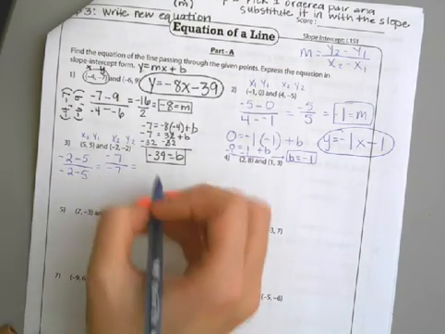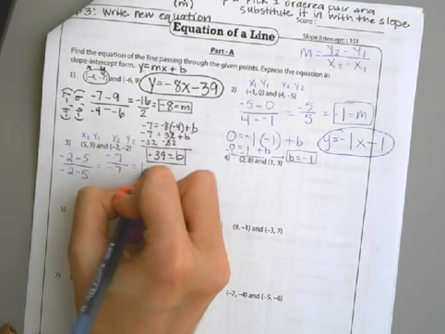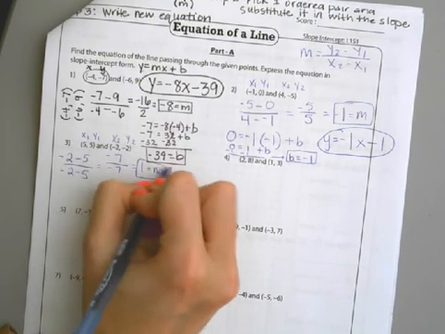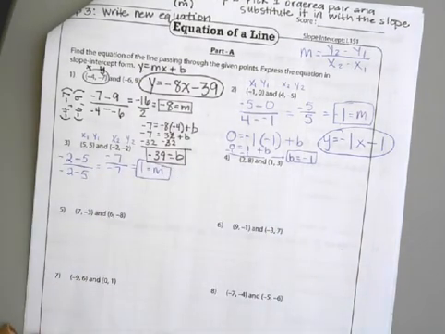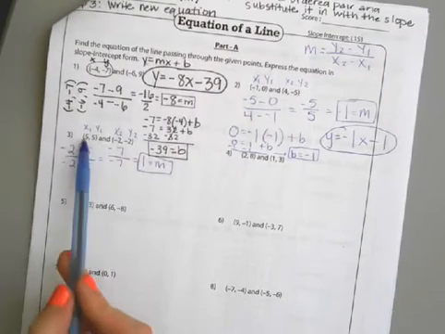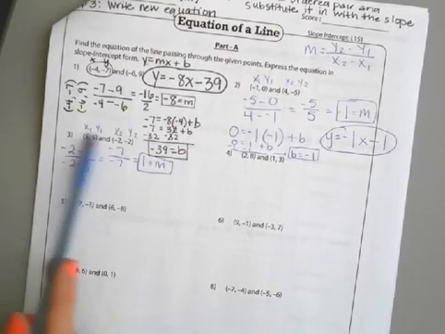Notice here I have 2 negatives, right? Negative divided by a negative is a positive. So my slope here is just going to be 1. So I'm going to box 1 equals m. That's my slope. And now again, you can use either ordered pair.